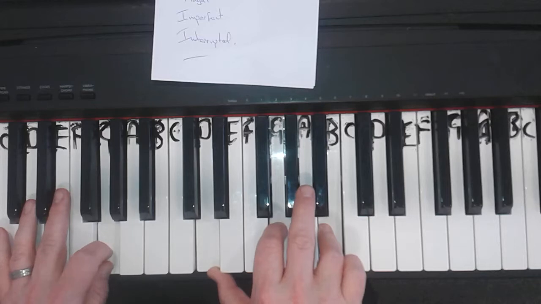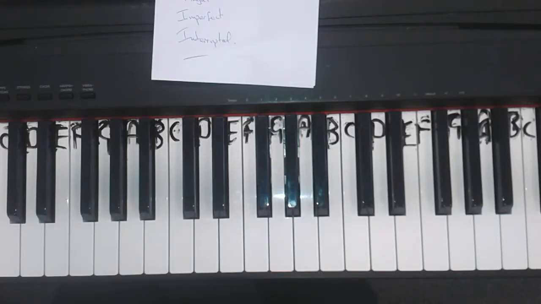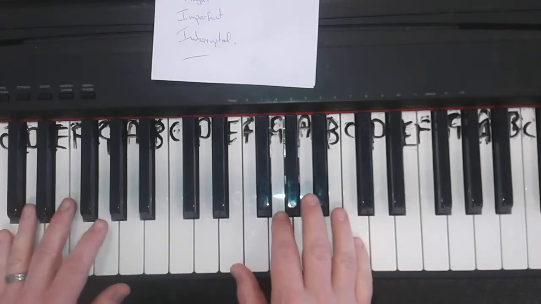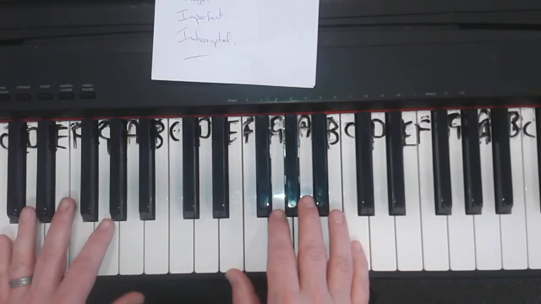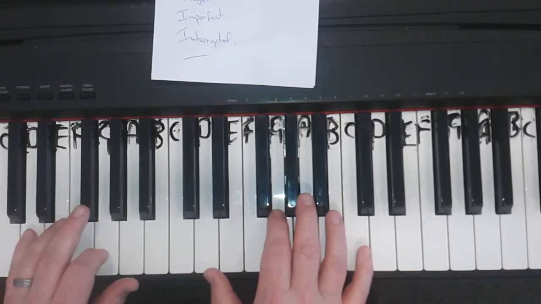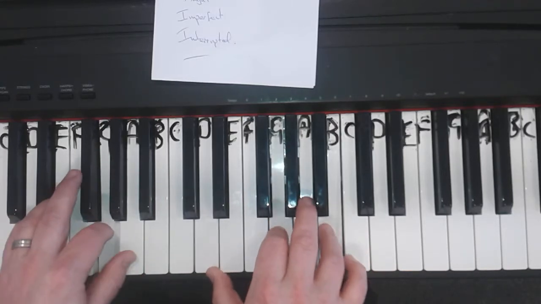Please remember that an imperfect cadence always finishes on chord 5, no matter what chord goes before it. And then finally the interrupted cadence, which is chord 5 to chord 6.